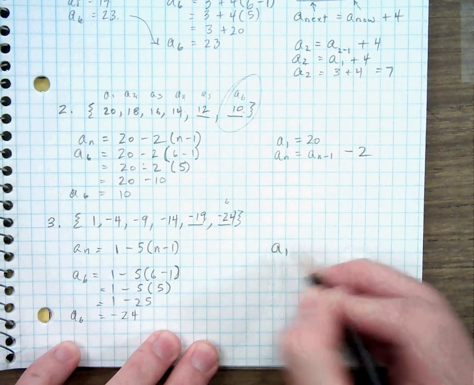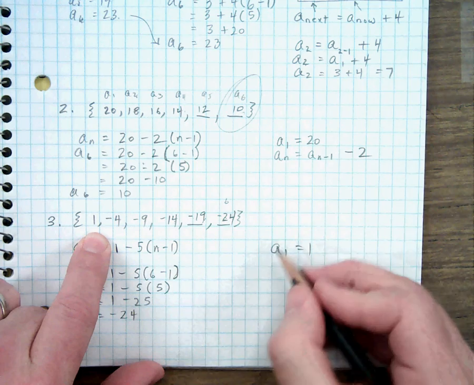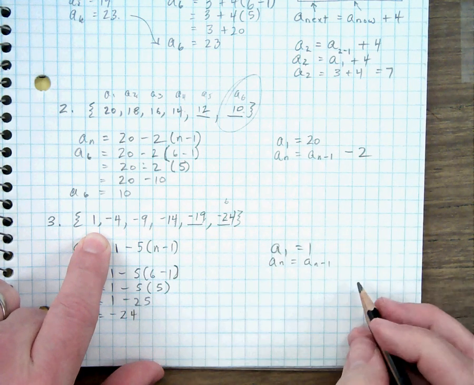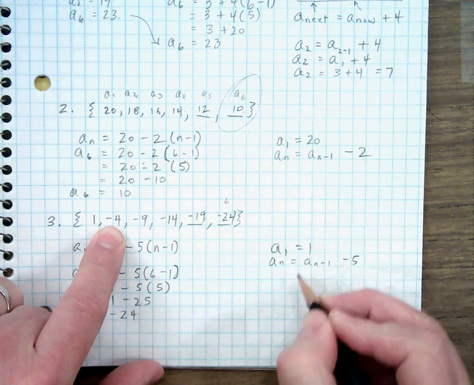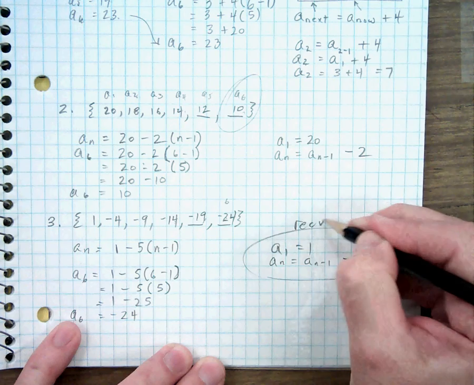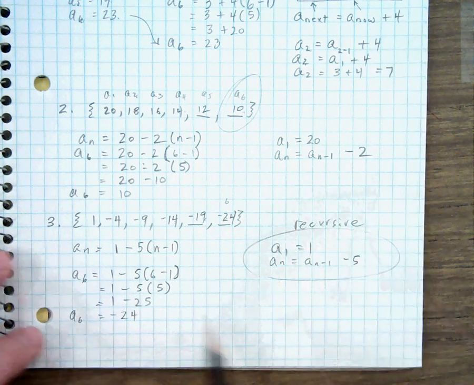What about the recursive rule? Well, give the first number, it's 1, and then the rule. A sub n equals a sub n minus 1. What are we doing to it? We're just taking away 5, and that's done. So that's the recursive rule. And this is the explicit rule.